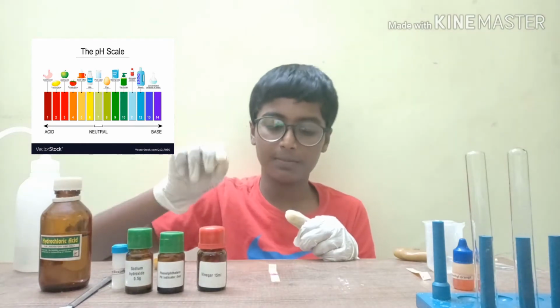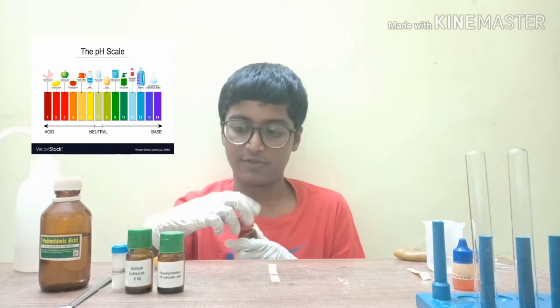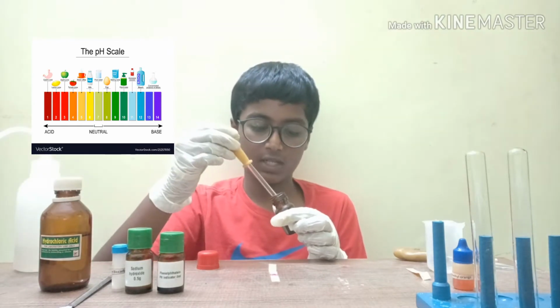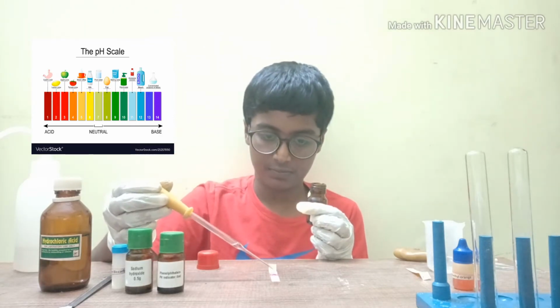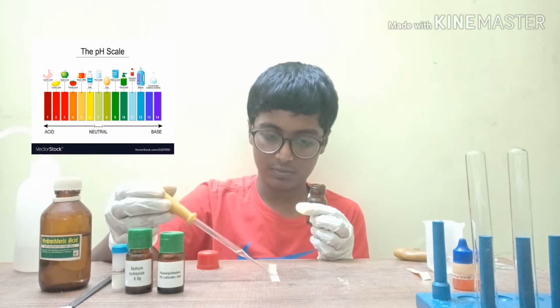Now on the same pH paper, you can use another, but I'm using it for acids. I'm taking vinegar. Vinegar is an edible acid which is known as acetic acid. I'm going to add another drop on it.